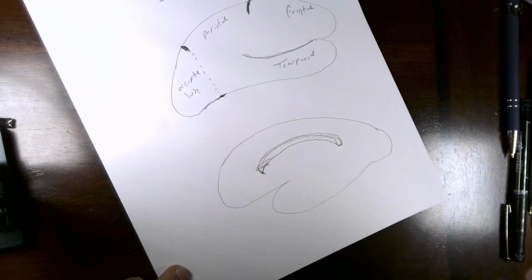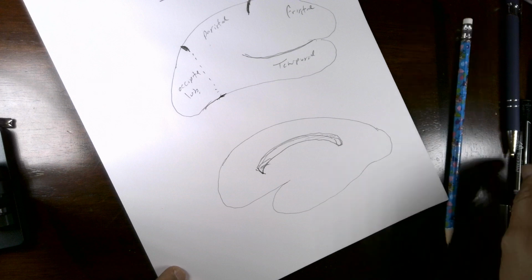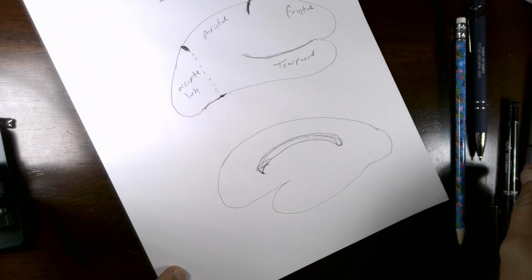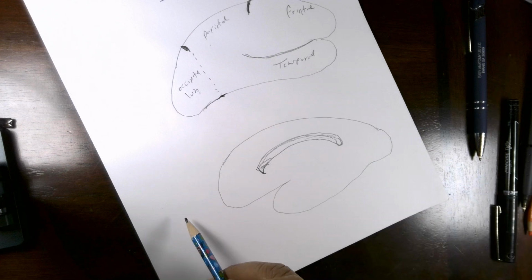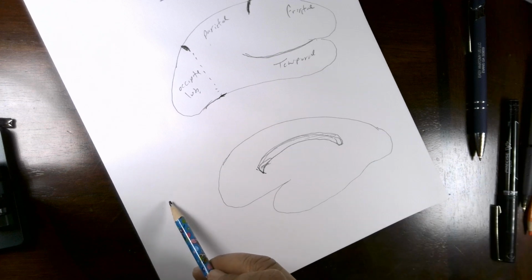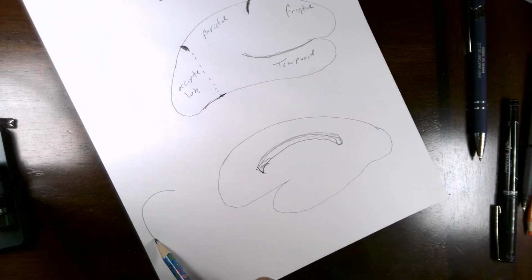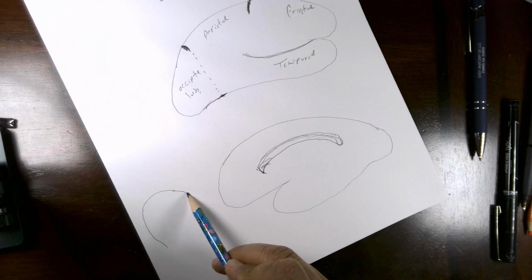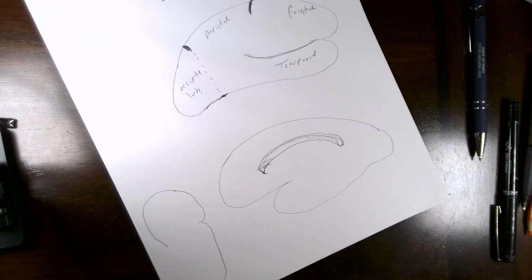This is the corpus callosum. Then I like here to look at the inferior surface of the brain. If you remember, here is the orbital surface and the tentorial surface of the brain. Orbital and the tentorial surface.